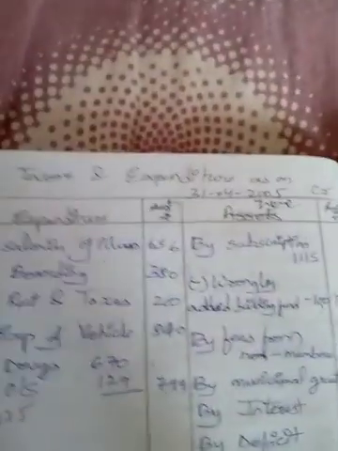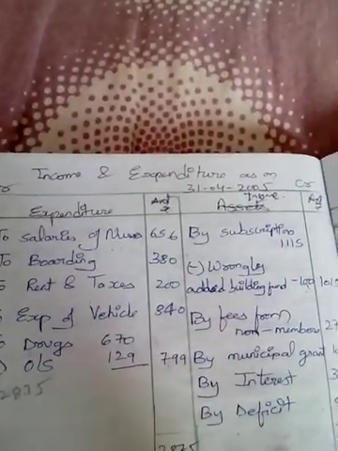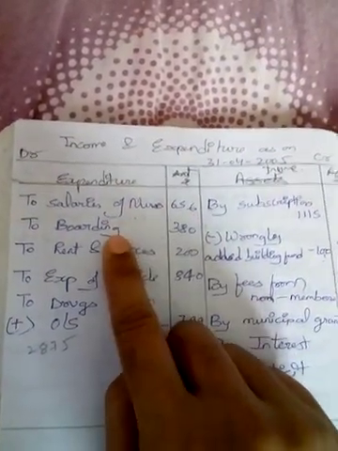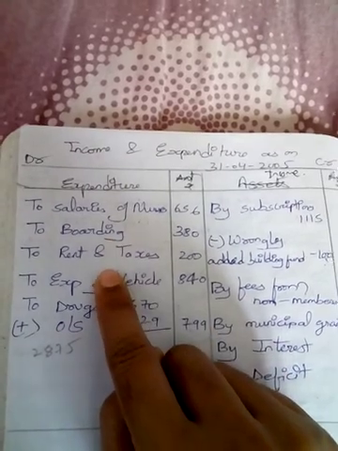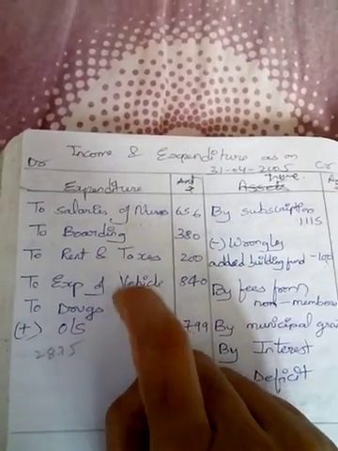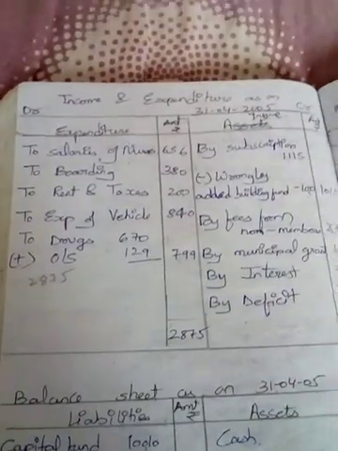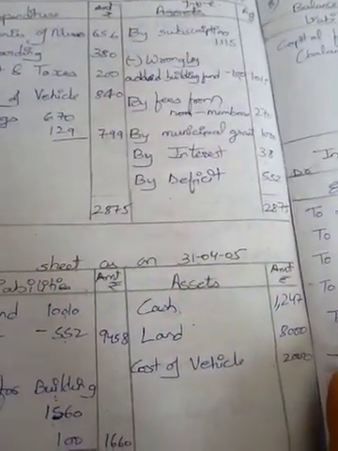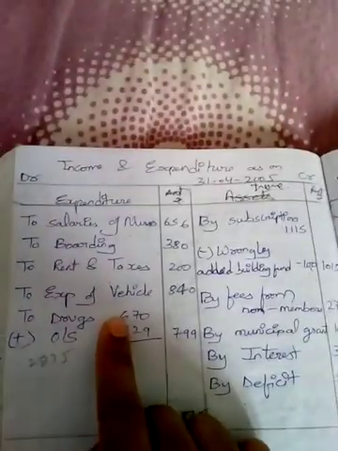And next we will open the income and expenditure account. First we'll see the expenditure, what all is given on the payment side: the salaries to the nurses expense, boarding expense, rent and taxes expense. Cost of vehicle is given, but as it is an asset, we have taken it to the closing balance sheet. And next, expenses of vehicle, it is an expense, so we have taken it on the expenditure side.